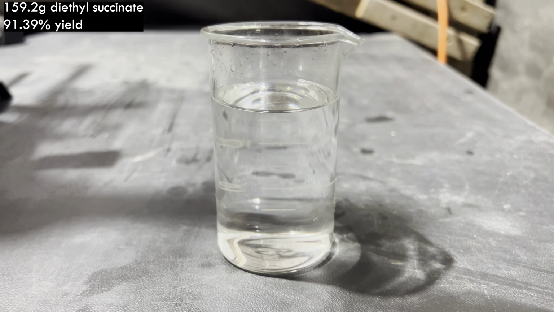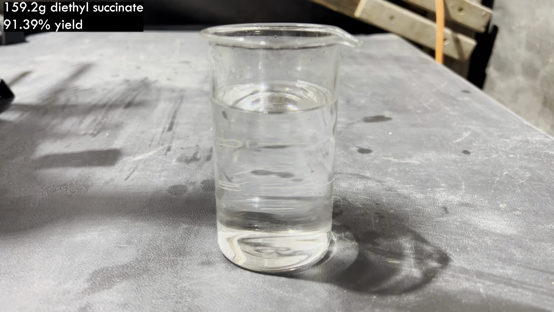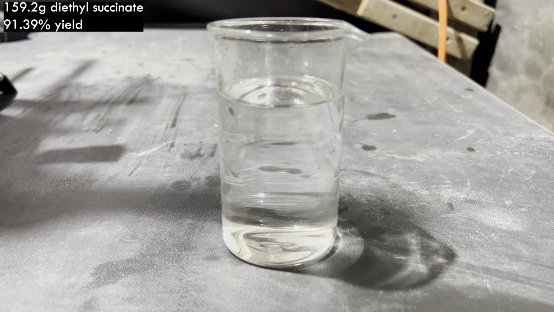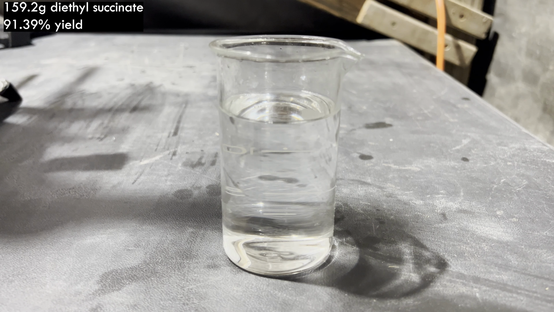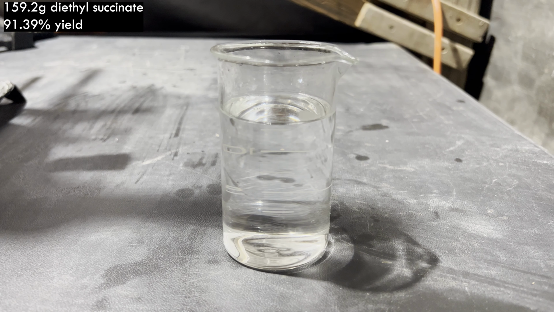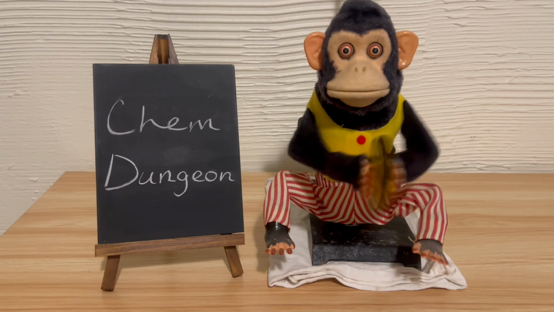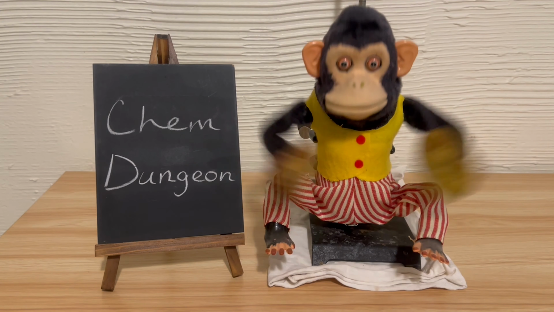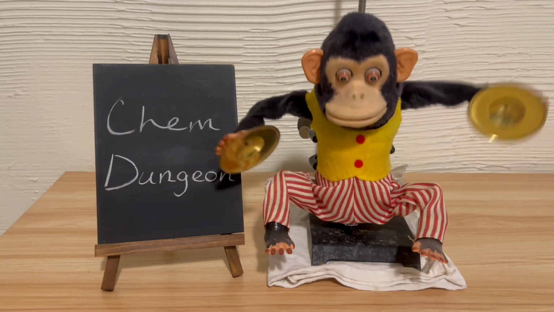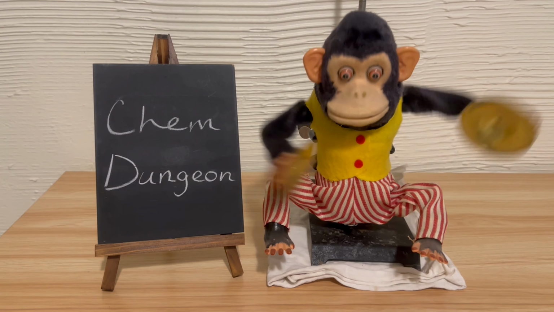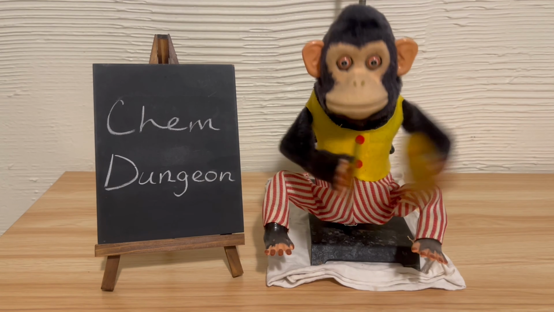And here's what I ended up with. It is 159.2 grams of diethyl succinate of 99+% purity-ish, which is a 91.39% yield. I am very happy with this yield. I didn't actually expect it to be this high. I expected it to be somewhere in the 80%, maybe mid to lower 80%, but it worked really well.